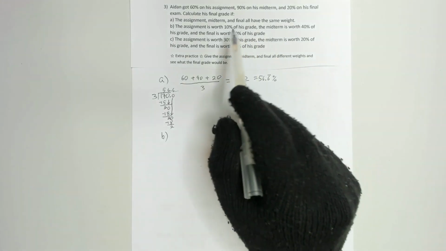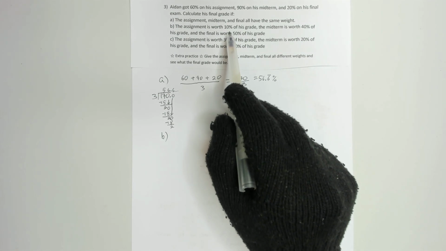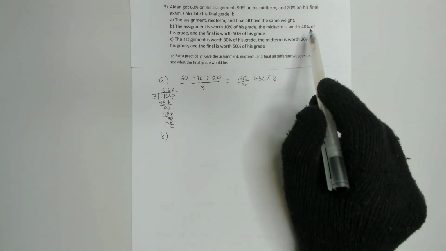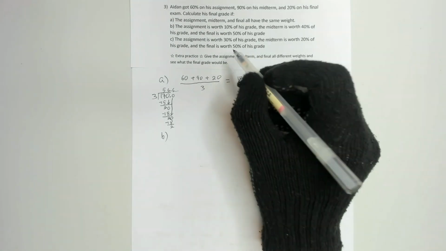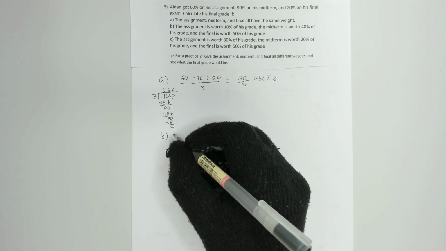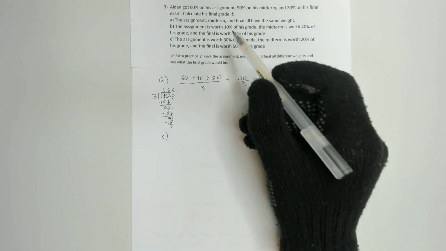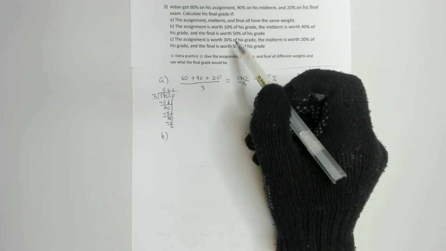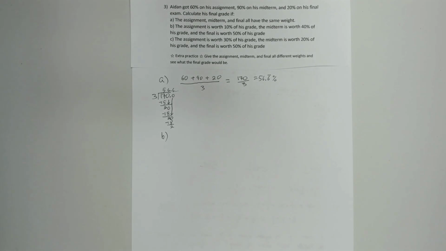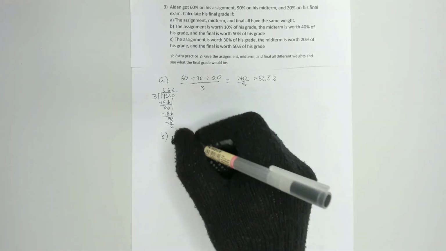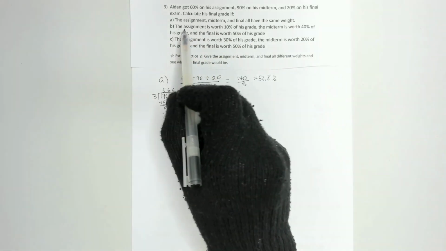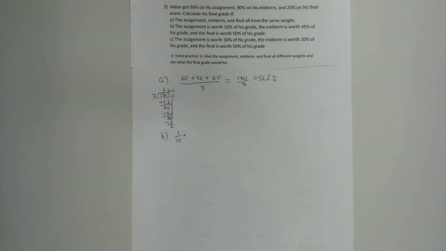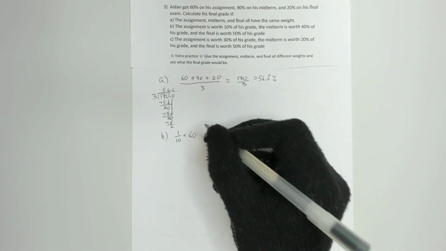So part B says, what if the assignment is only worth 10% of his grade, the midterm is worth 40% of his grade, and the final is worth a whopping 50% of his grade? All right, so in this case, essentially we're going to be taking 10% of his grade of 60%. And normally when we were using weights, we were using fractions, but that's fine because we can convert percentages into fractions. 10% is just the same as 1 out of 10. And we're multiplying that by his assignment grade, right? Because the assignment is worth 10% of his grade, so that's going to be times the 60.